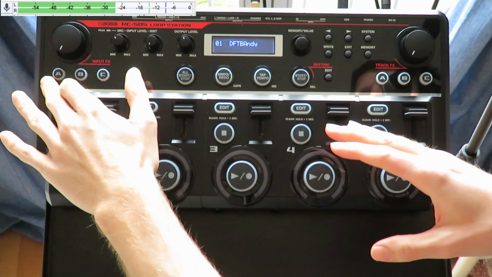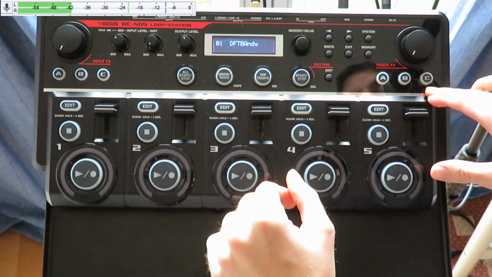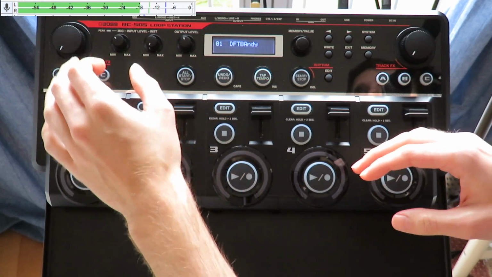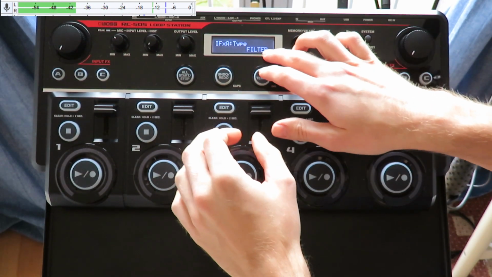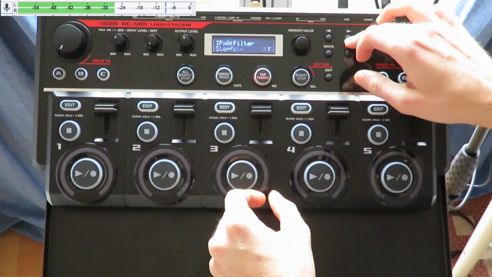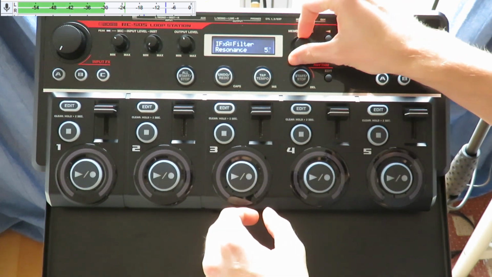First, some very basics: selecting input effects, those 3 buttons, selecting track effects, those 3 buttons. Each effect has settings. You can access those by selecting the effect, and then you will be in the effect settings, and by using the arrow keys you can see the settings and then change them by using this knob.